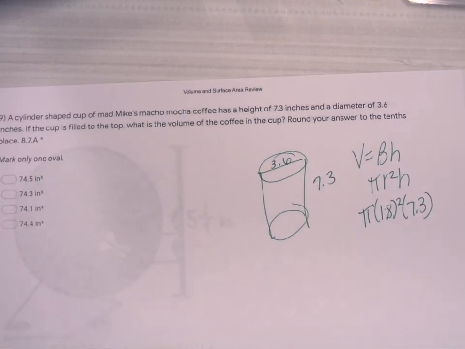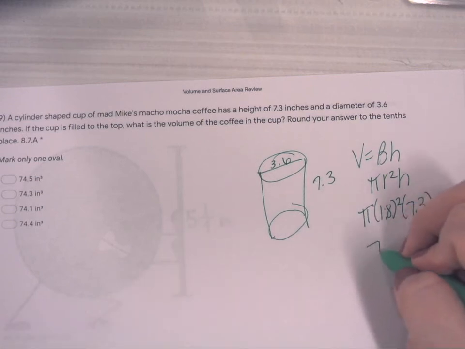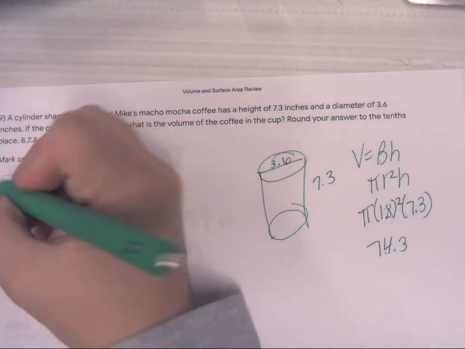Second, up caret, 1.8 squared times 7.3. And you get 74.3.